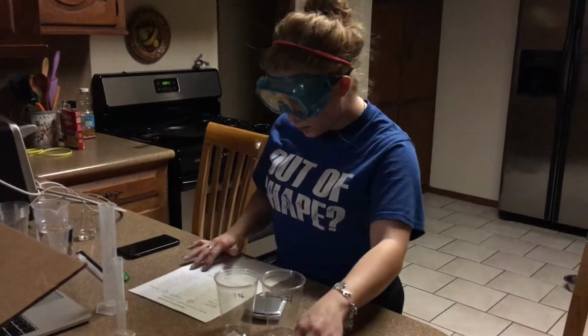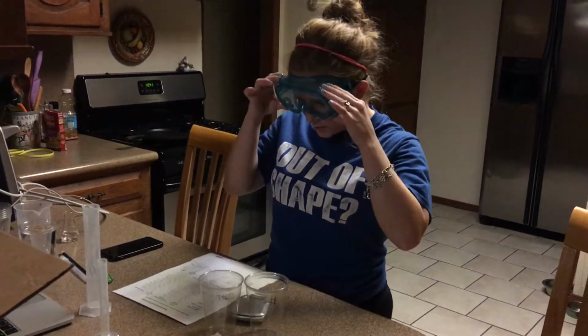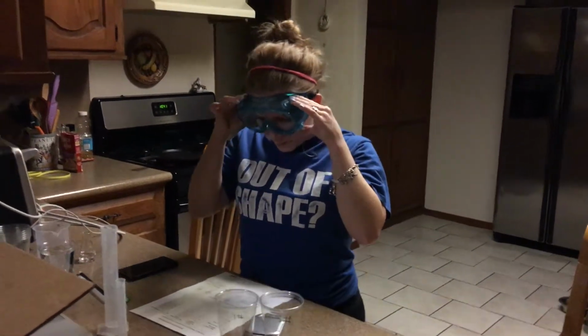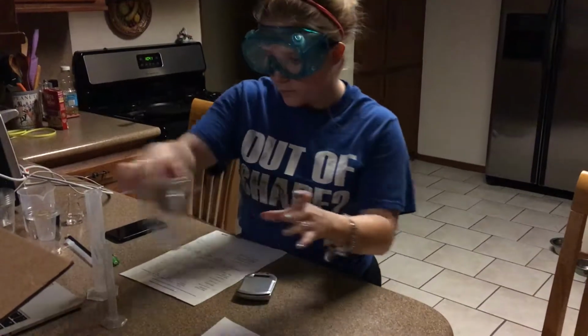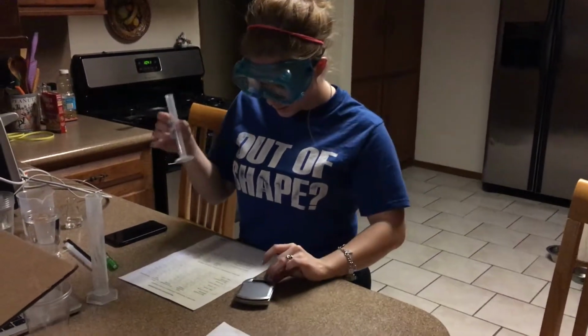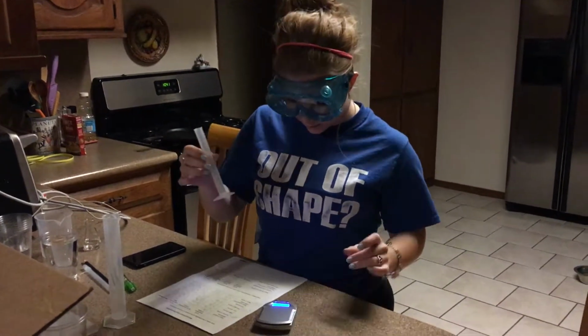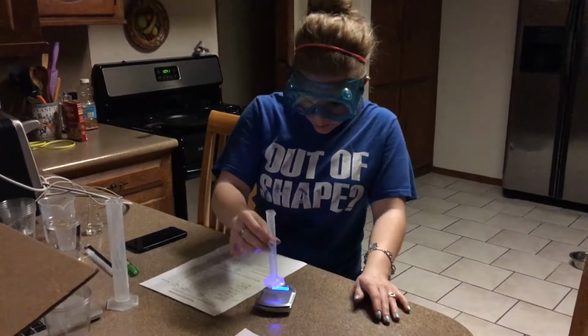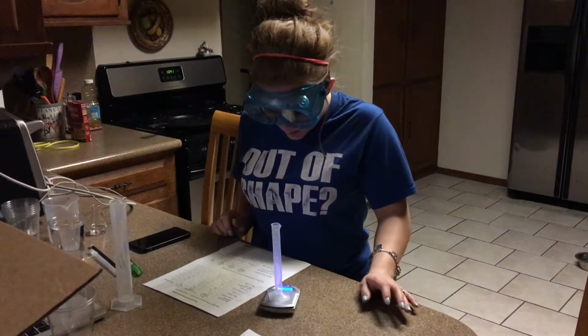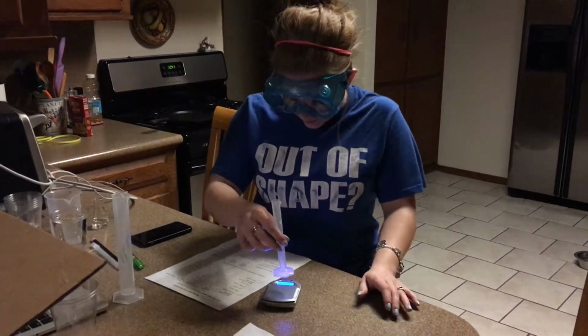The next table is the determination of uncertainty in common glassware. I'm supposed to do empty glassware first, so it starts with the 10 milliliter graduated cylinder. You turn it on, wait for it to get to 0, weigh it, and you get 10.36.